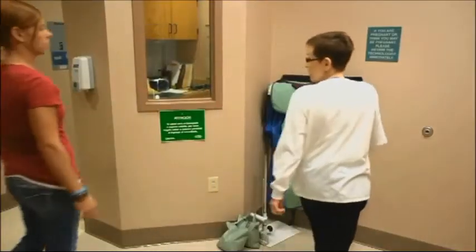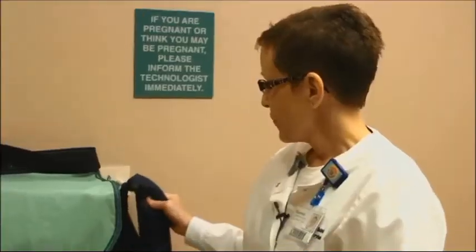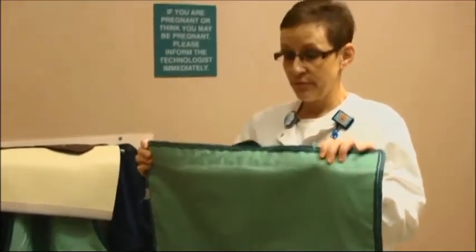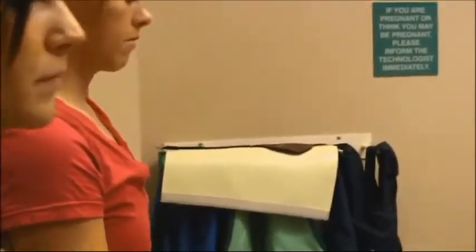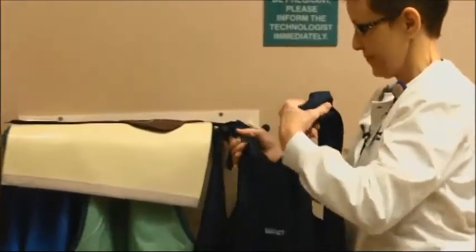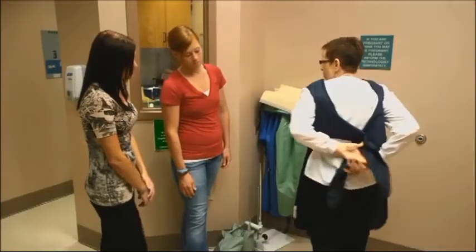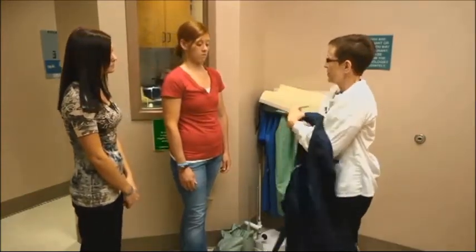Okay, sometimes we have to be in the room with the patient when we're taking an x-ray. So we have aprons that we wear. We also have a lap shield to be able to shield patients themselves. This is an apron that we wear. It just slides on from the front. And then the straps cross in back and Velcro around to the front, okay? I'm going to let you go ahead and try this on.